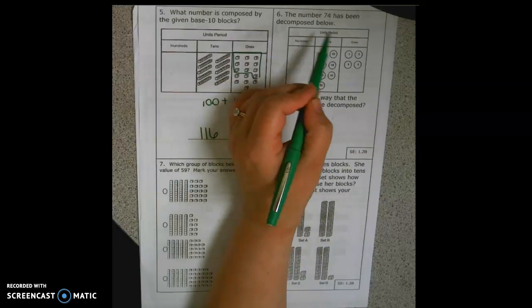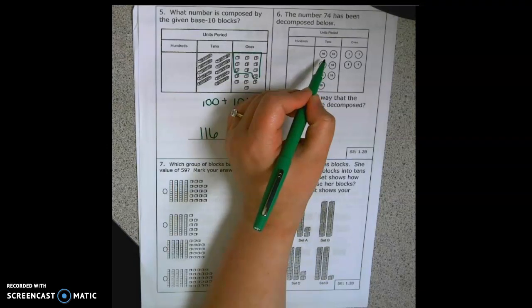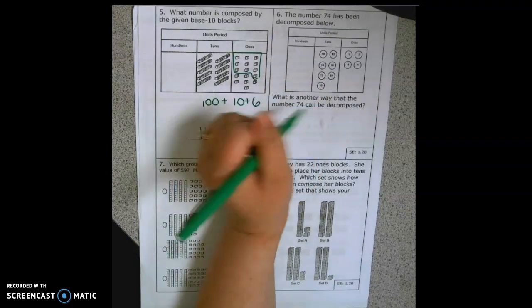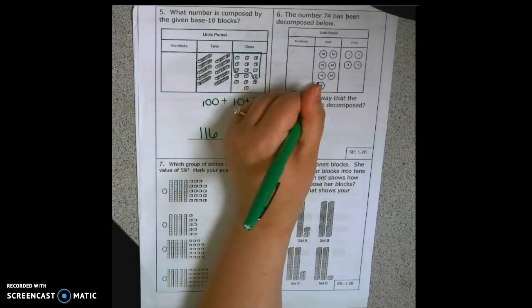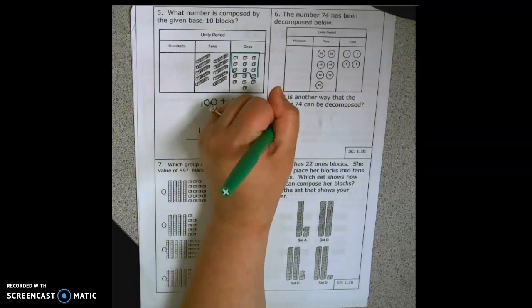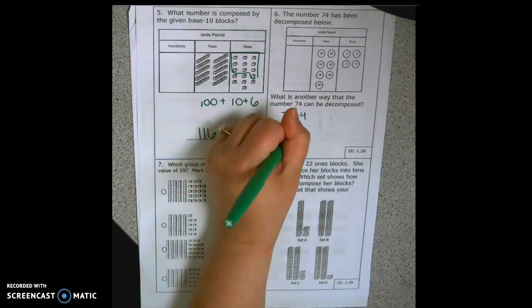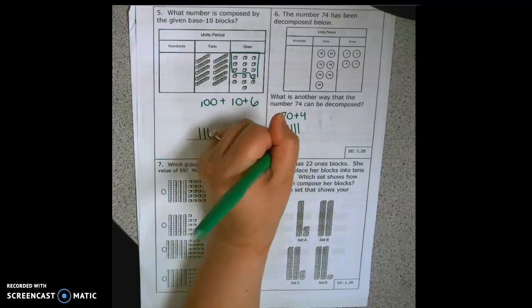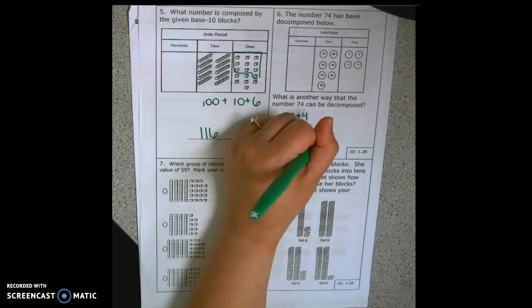The number 74 has been decomposed below. Each of these circles, boys and girls, represents a group of 10. What is another way that the number 74 can be composed? So what I could do is decompose this 10, and so I could have it as 70 plus 4. I could have 10, 20, 30, 40, 50, 60 plus 1, 2, 3, 4, 5, 6, 7, 8, 9, 10, and 4 more. 1, 2, 3, 4.